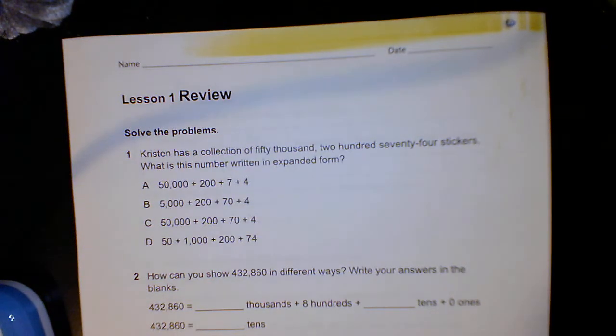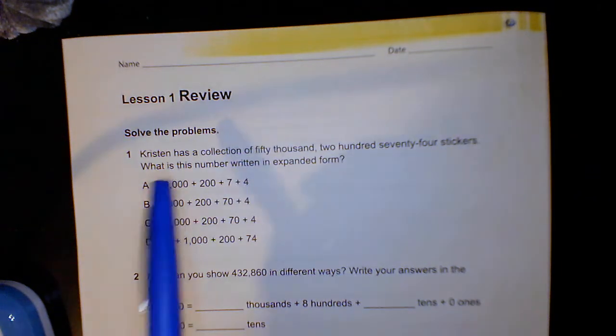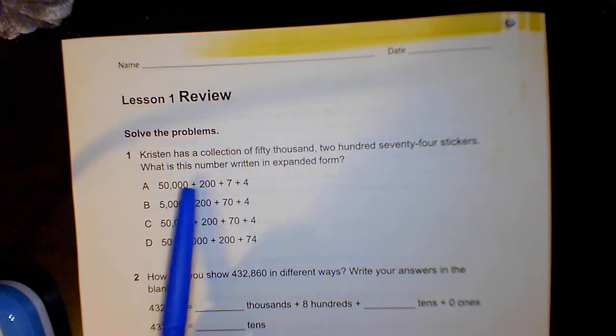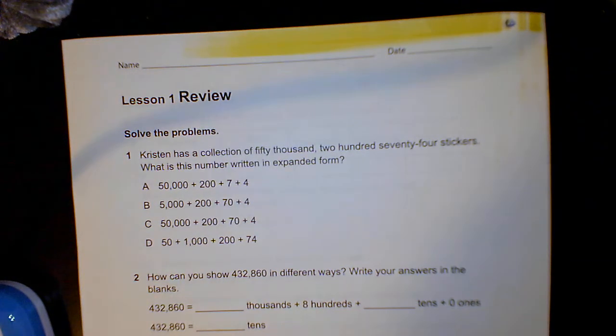So let's get started. Problem number 1 in our review says that Kristen has a collection of 50,274 stickers. What is this number written in expanded form? I am going to show you 3 different ways to do this. If you understand the first way, you are free to fast forward through the second and third ways.